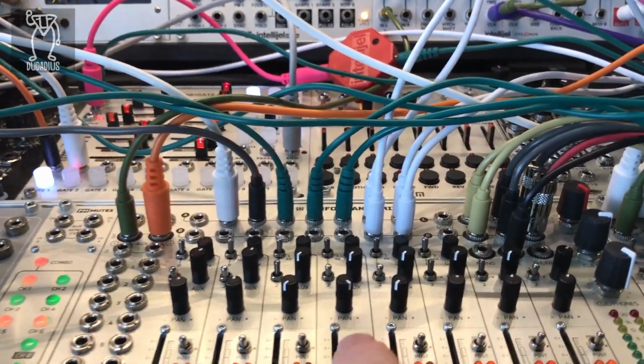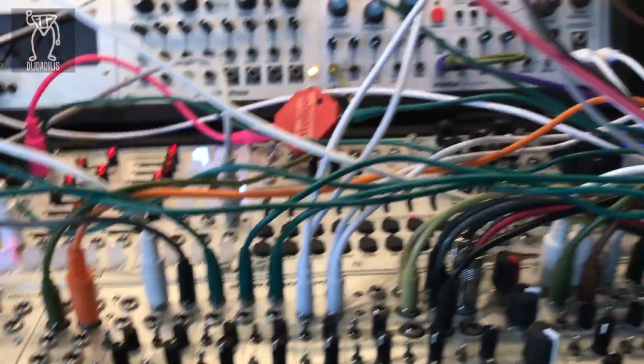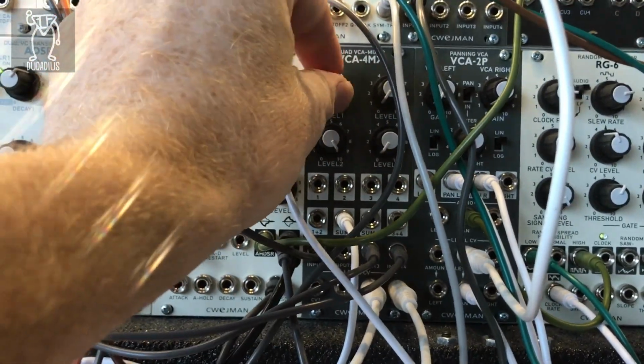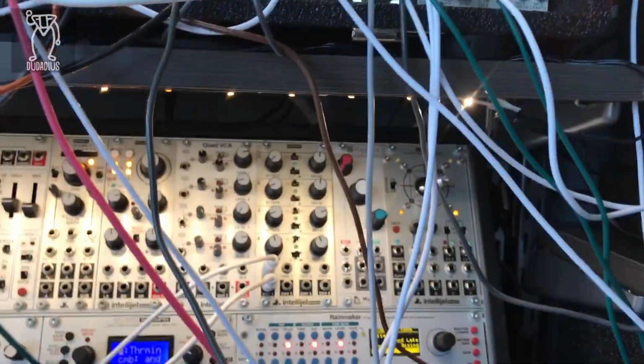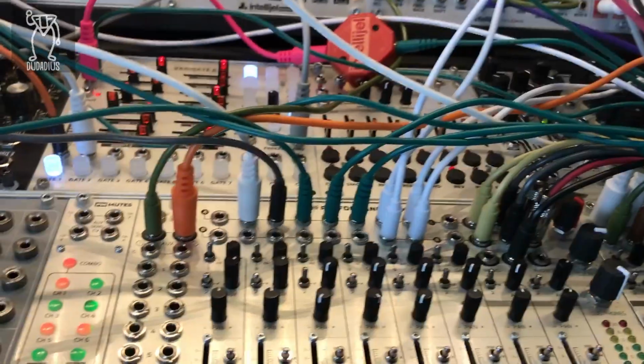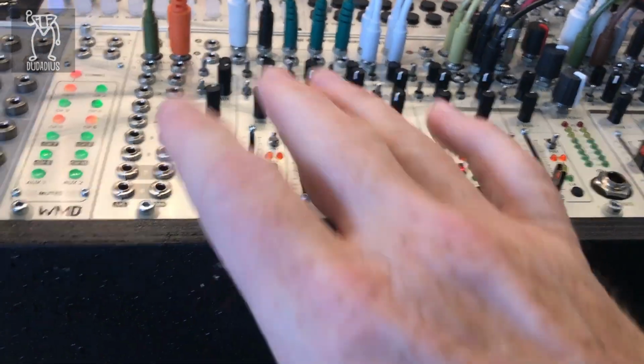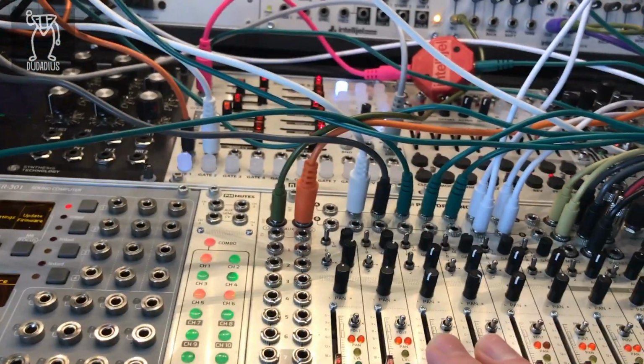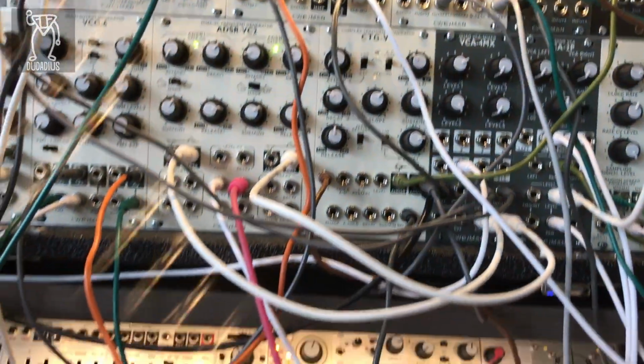So let's turn those guys down, and now we've got the three melodic parts, and those bring in the bass. Bass rhythm. Let's turn it up. It's coming in stereo. Let's try this. See, I really know what I'm doing, don't I? There we go.